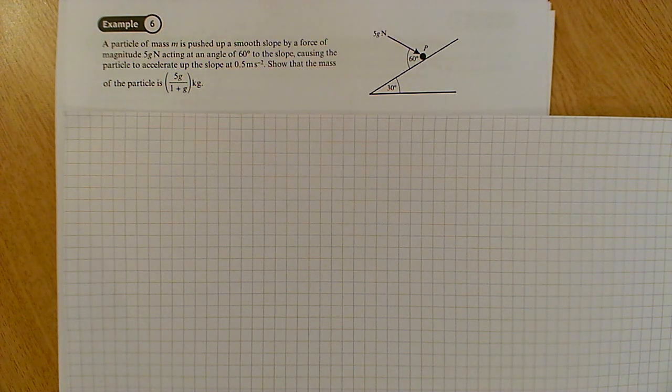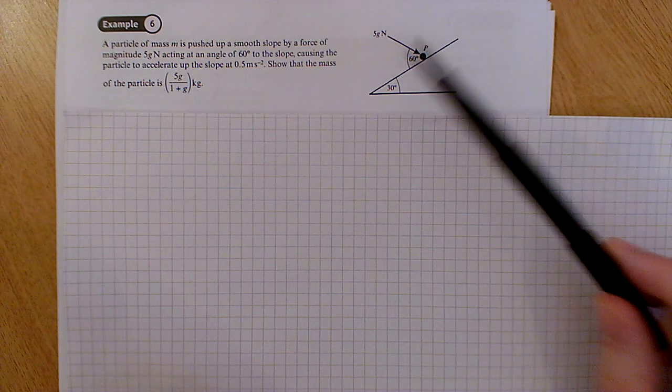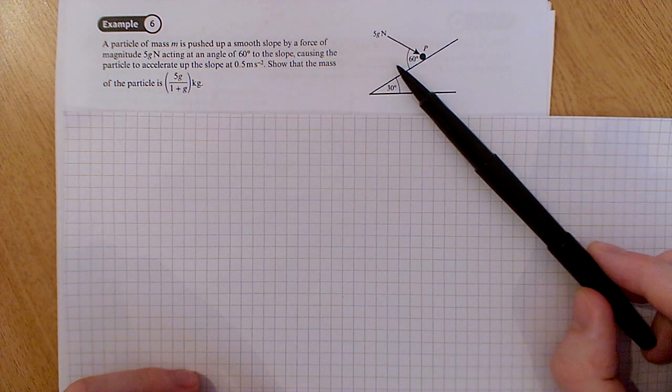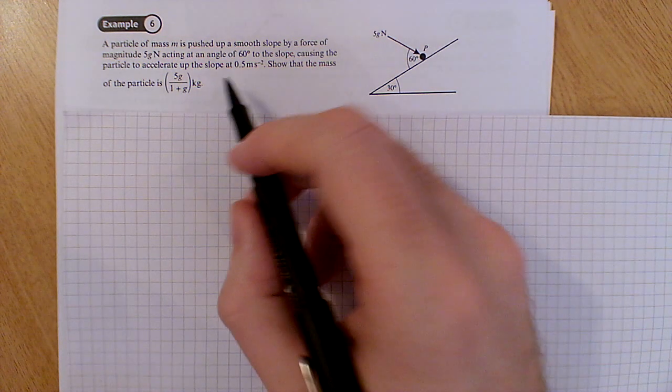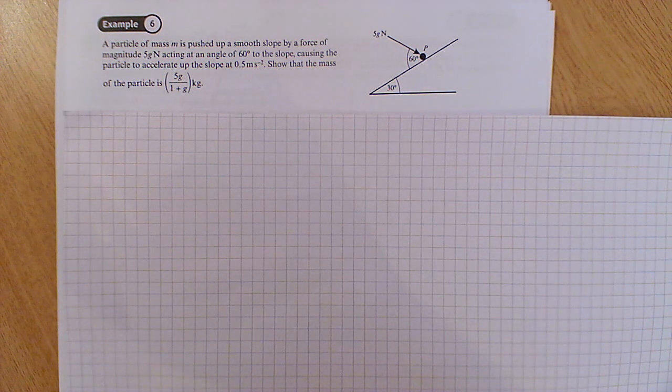Okay, example 6 is similar to example 5, except there's an extra force coming in, a 5g force that's coming in at an angle of 60 degrees to the slope, and it tells us the acceleration is 0.5 meters per second squared and asks us to find the mass. So the first thing we're going to do is complete our force diagram.